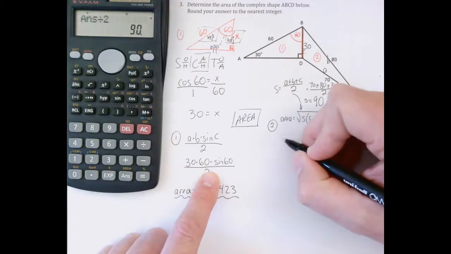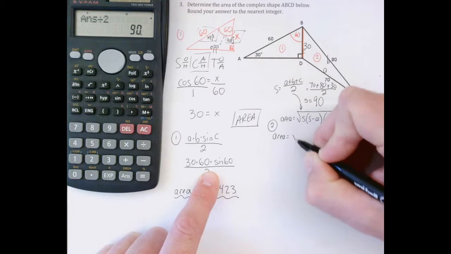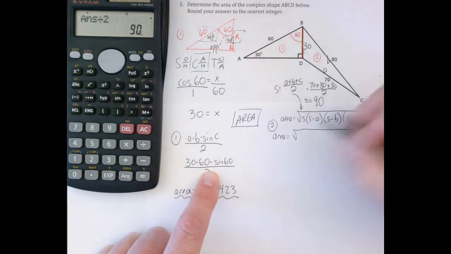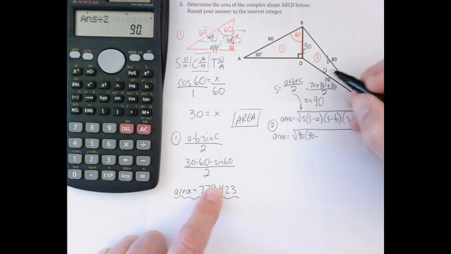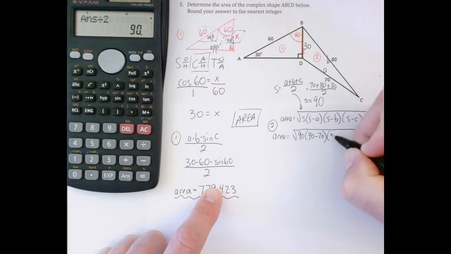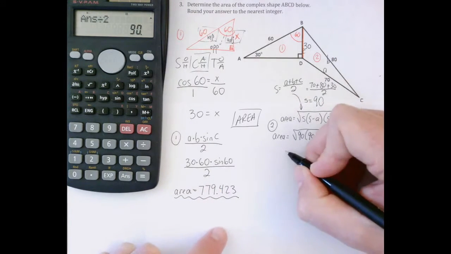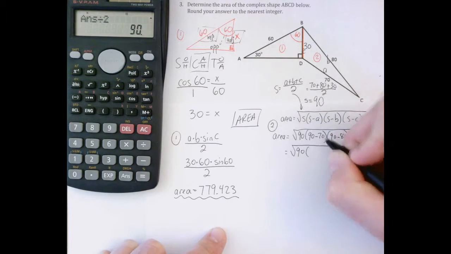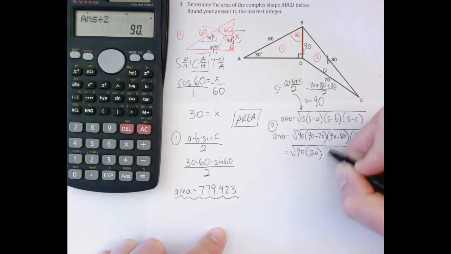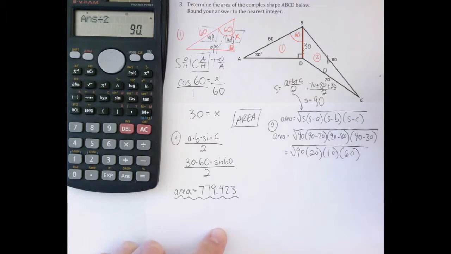So when I'm filling in the formula, area equals the square root of 90 for S, 90 for S again right away, 90 minus A was 70, times 90 minus B, that was 80, times 90 minus C, which was 30. Now I've got to solve what's inside those brackets before I can multiply. So I leave the 90 out front. 90 minus 70 is 20. 90 minus 80 is 10. 90 minus 30 is 60.